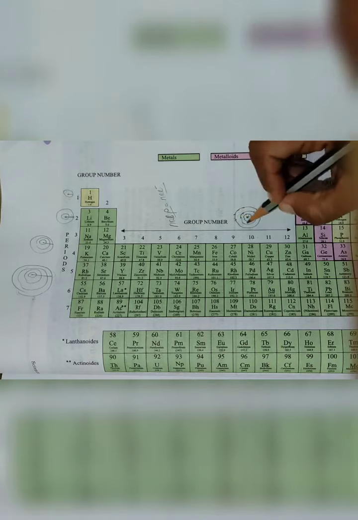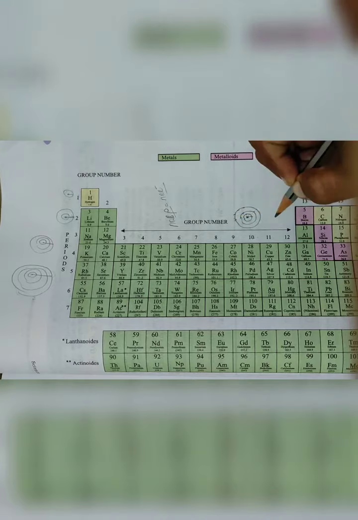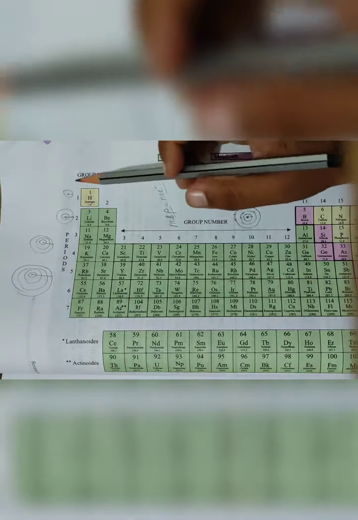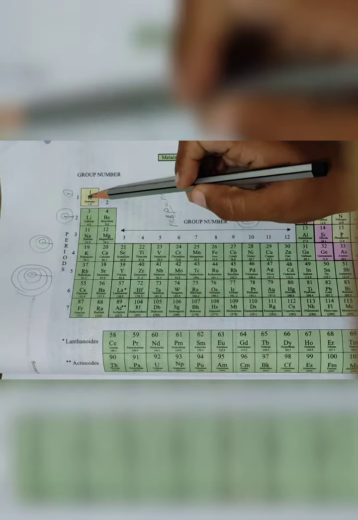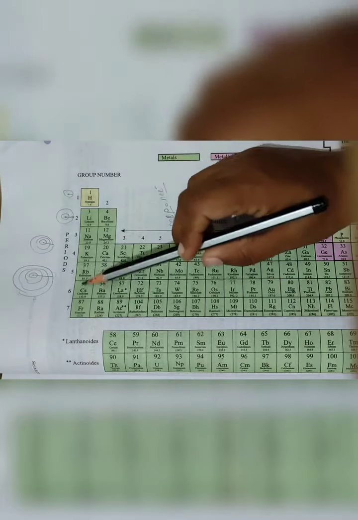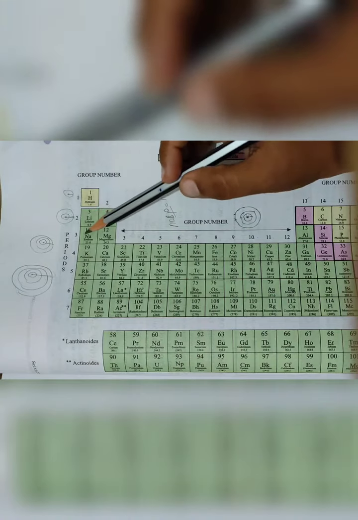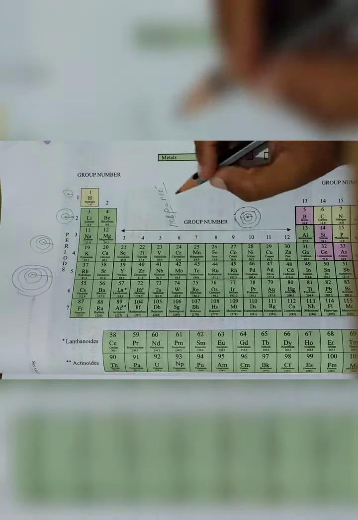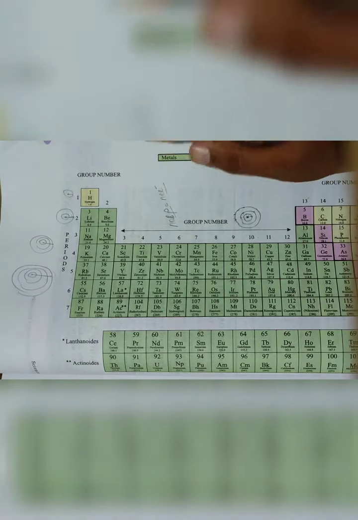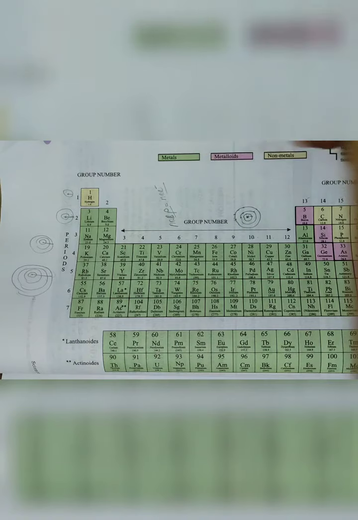Upon increasing of the number of electrons, the effective nuclear charge will increase and the size will decrease. Now remember that going from top to bottom in a group, the size increases, but when we move from left to right in a period, the size will decrease, and we are talking about atomic sizes.